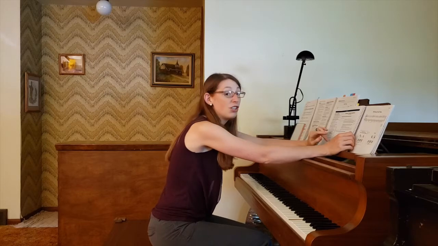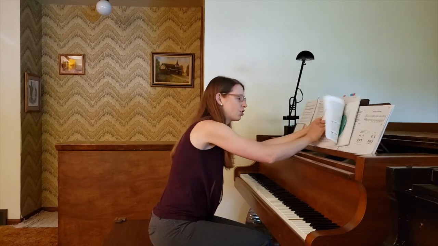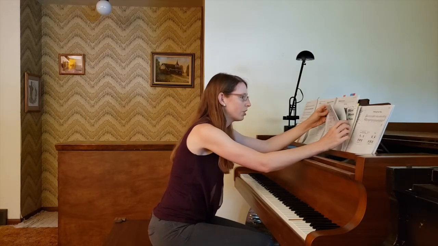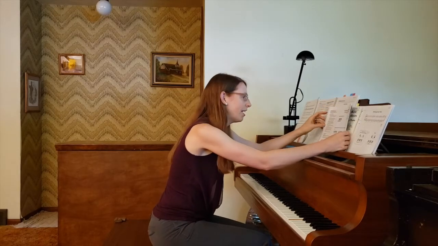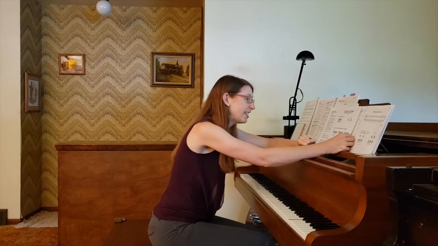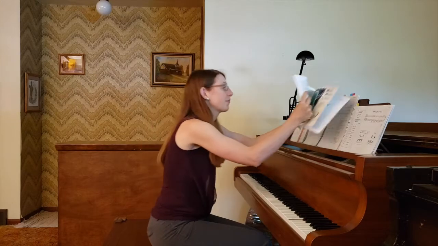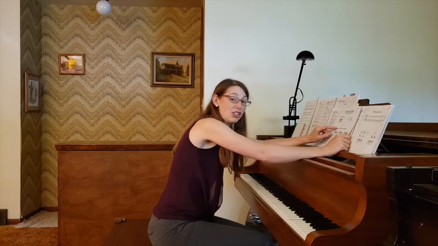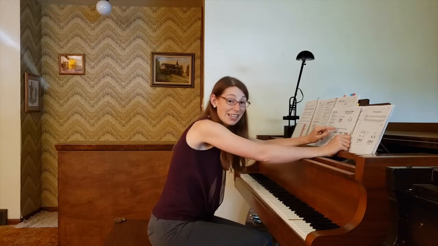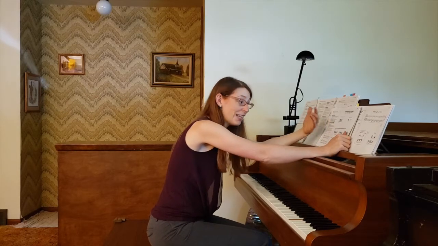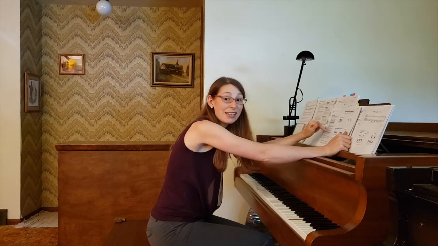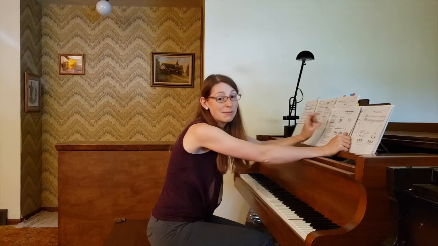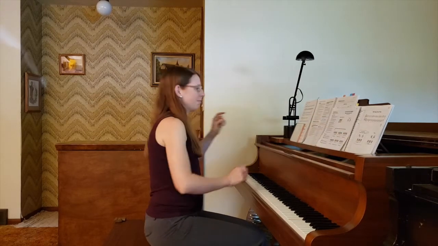We have something new to do today. Turn your book over or just look to the right a little bit. On page 21, this is in book 2, we have our tonic, dominant, tonic arpeggios when Do is G and La is E. We've learned how to play these when Do is C and La is A. Now we're moving them to Do is G and La is E.